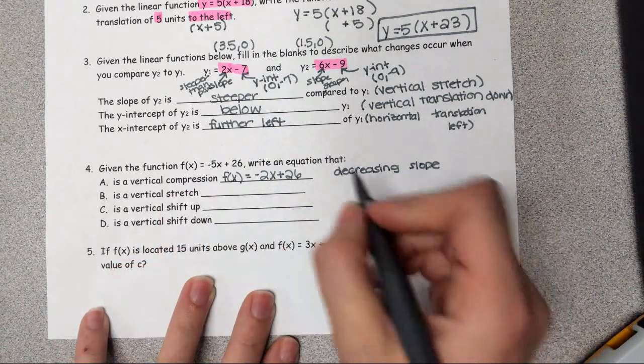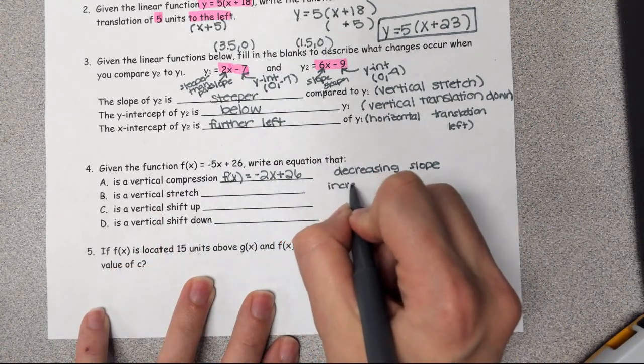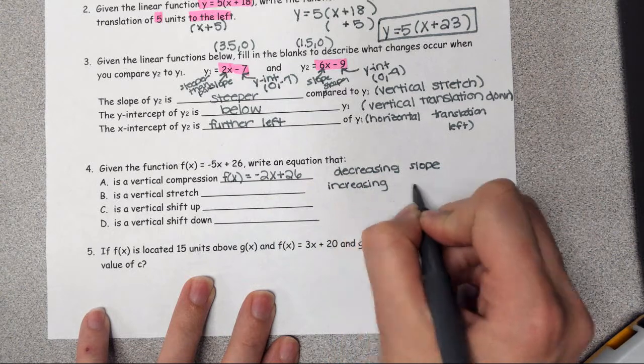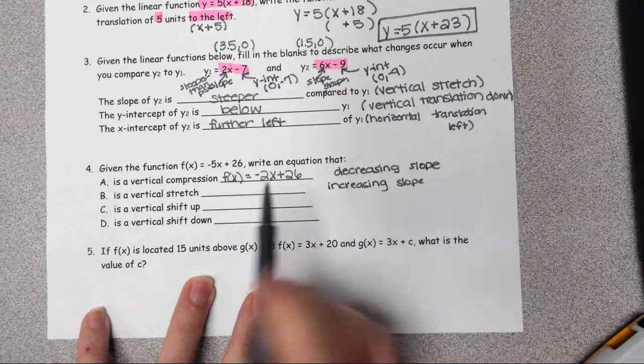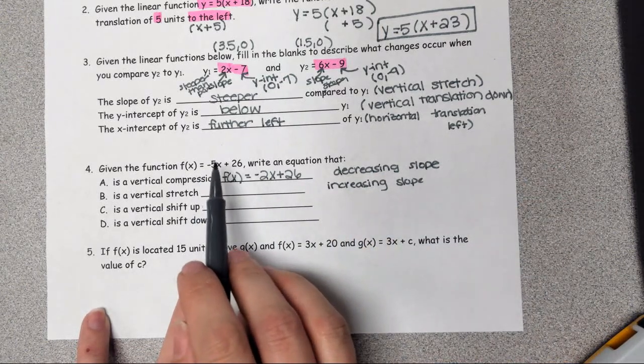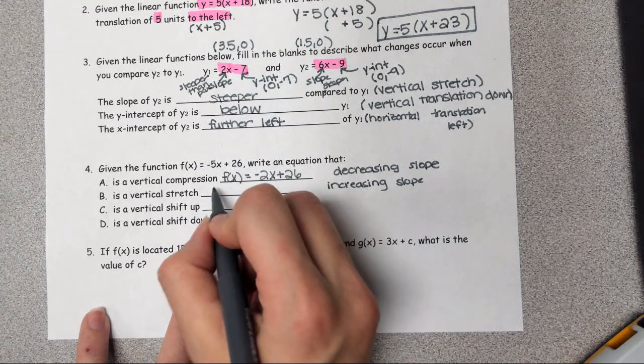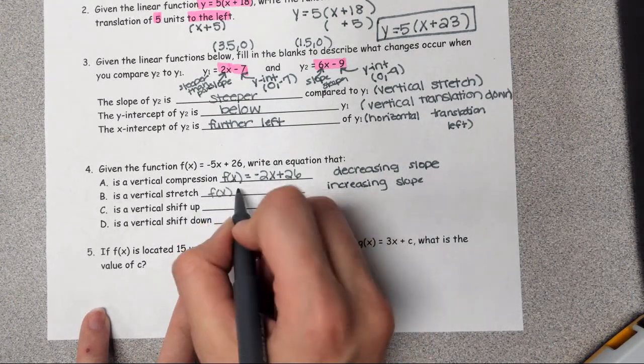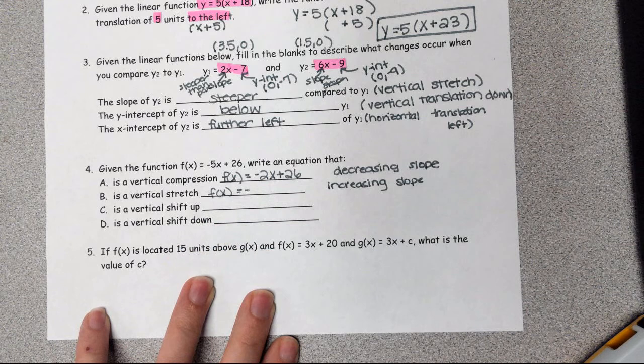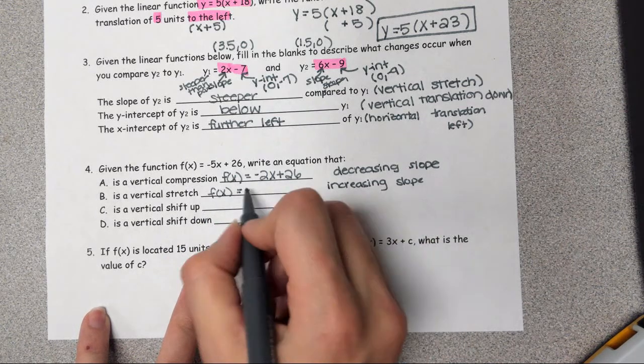Okay, a vertical stretch means you're increasing the slope. Again, we're not looking at the negative, we're just looking at the 5, the number in front of the x. So we could pick any number that's greater than 5. Let's do 10.